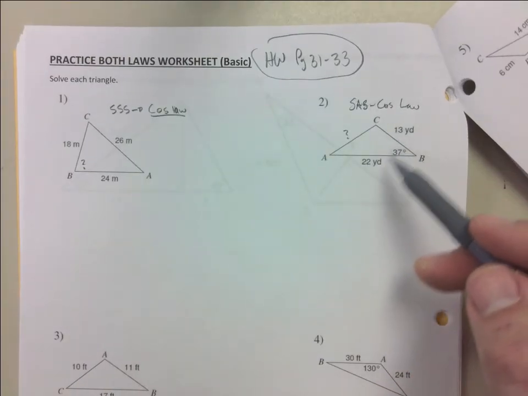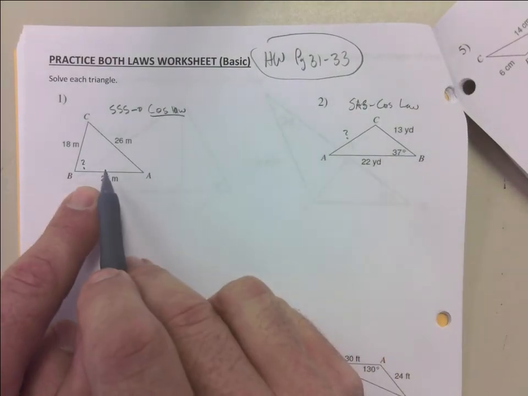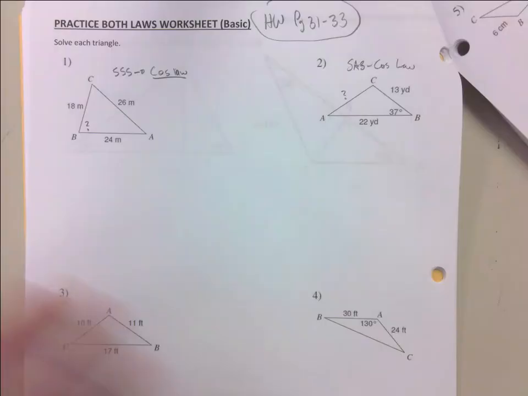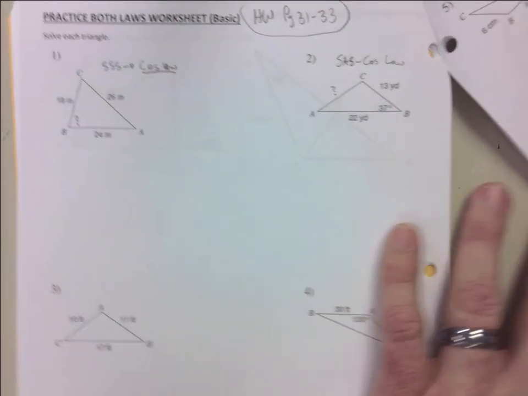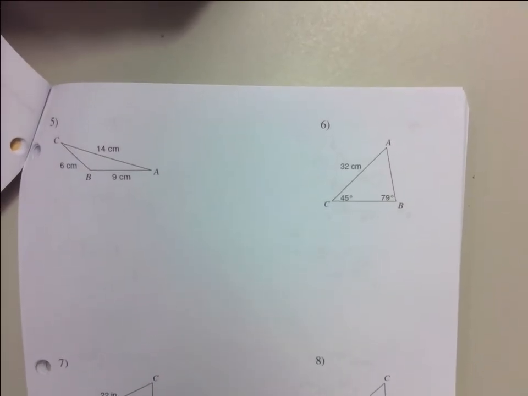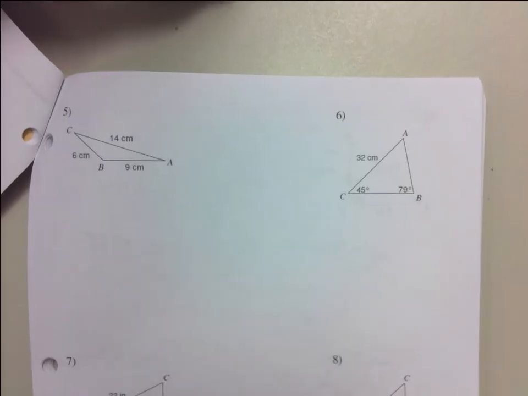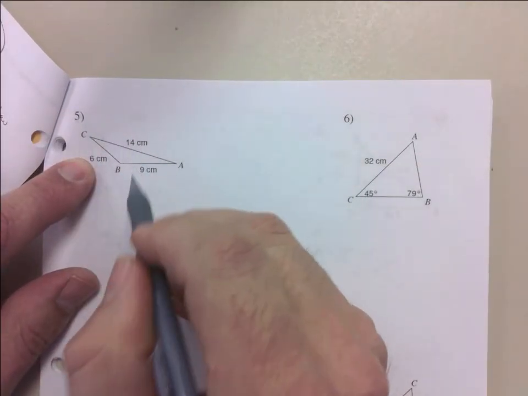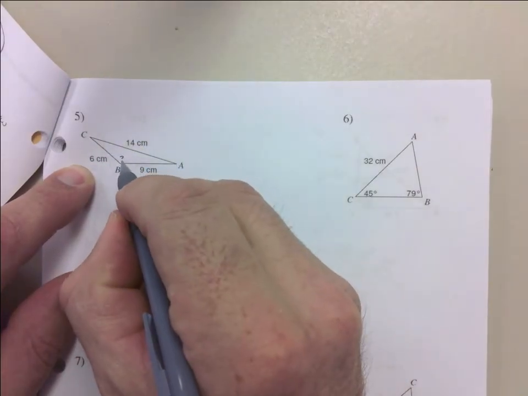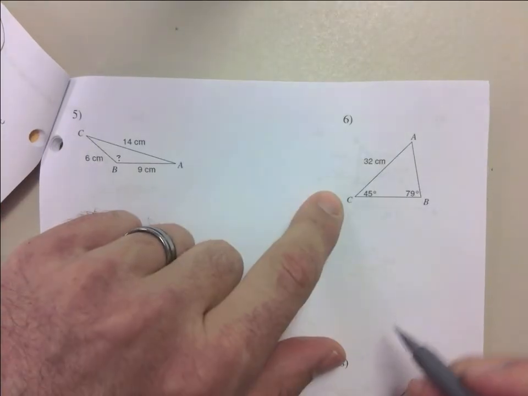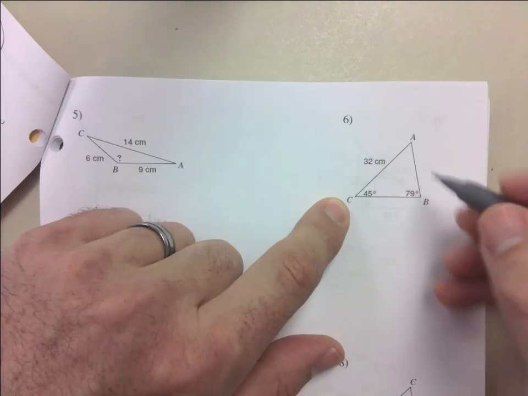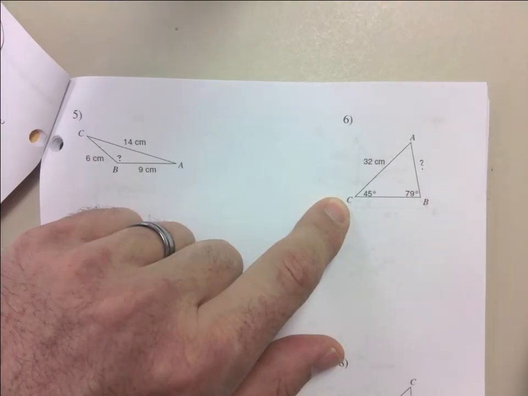You don't have a pair, right? No pair, no pair. Can't be sine law, right? Next. Those ones are the same, so I'm not even going to go there. Let's go to 32. Question 5, I'm going to ask you to solve for that angle right there. Question 6, I'm going to ask you to solve for that side right there where the question mark is.